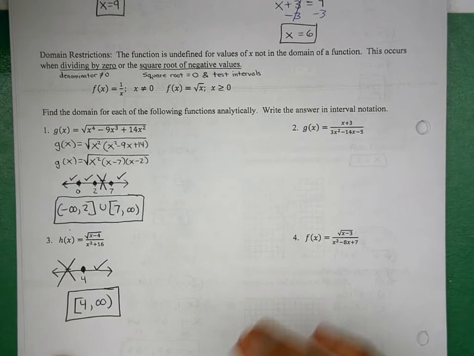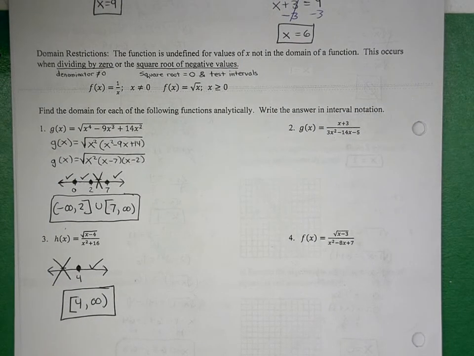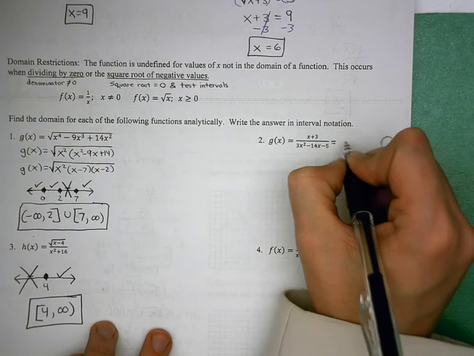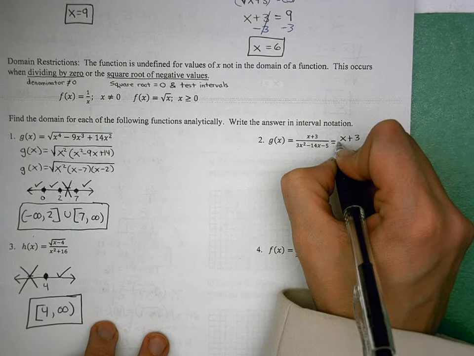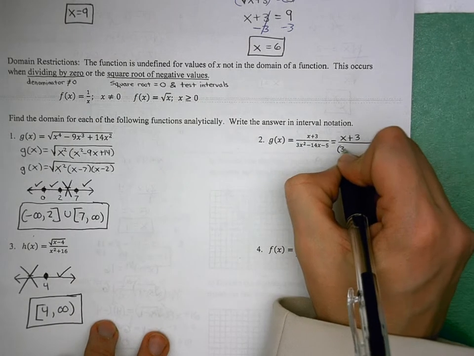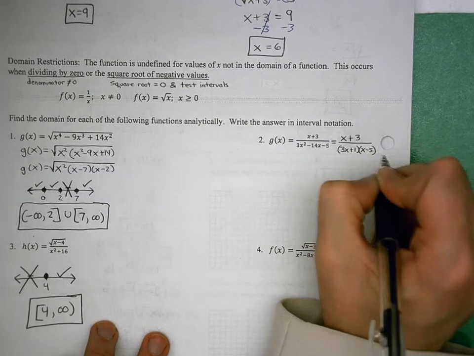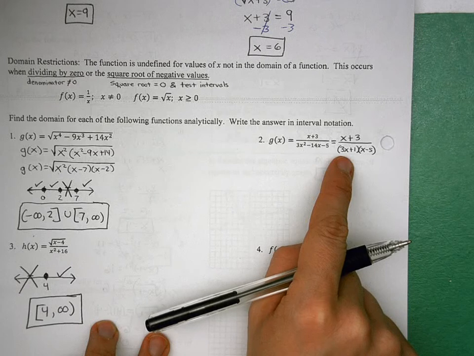Okay, so number 2. Okay, number 2, we don't even have a root to worry about. That's nice, so I don't care about sign at all. I do care about my denominator though here. So if I factor this, this becomes 3x plus 1 and x minus 5, which gives me 2 values for my number line here. 1 at negative 1/3, 1 at 5.